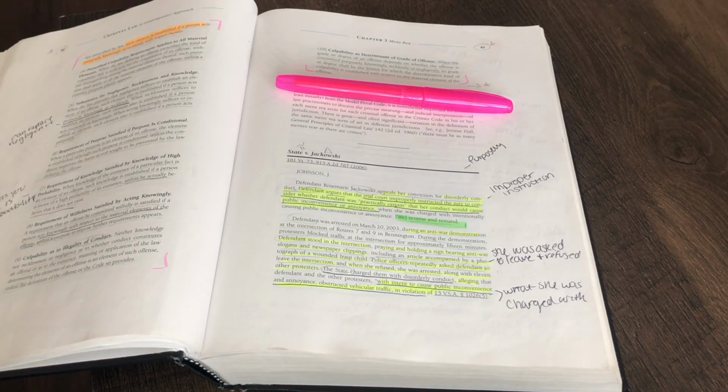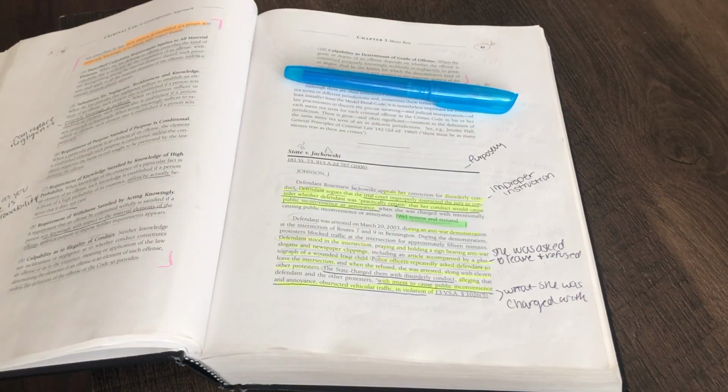I use pink for my rule, so you'll see that sometimes there are multiple paragraphs of pink, and that's because they'll be discussing different rules in different jurisdictions. So yeah, I use pink for rule. I use blue for reasoning.